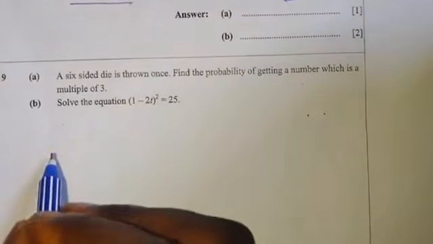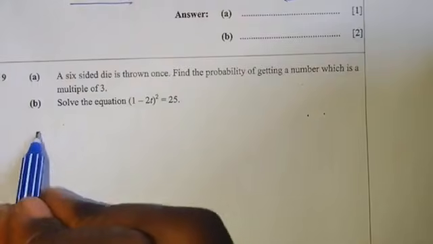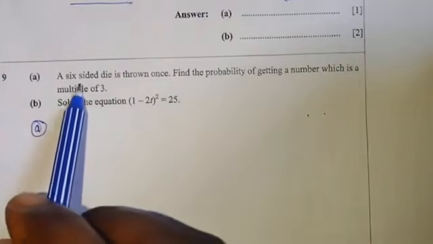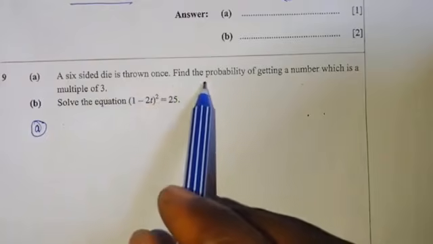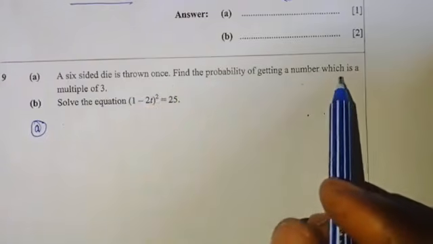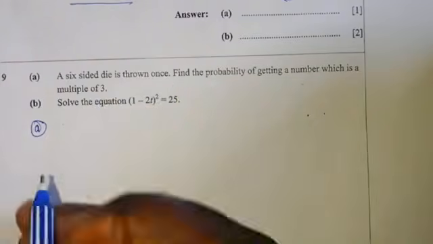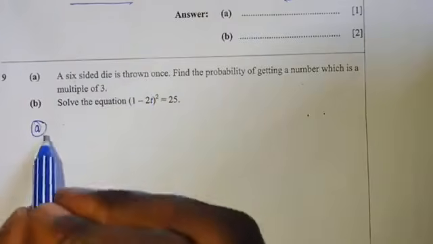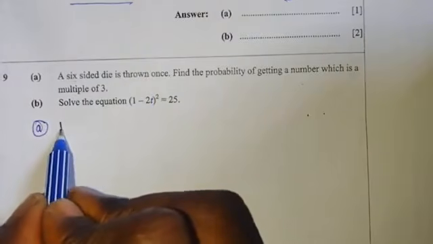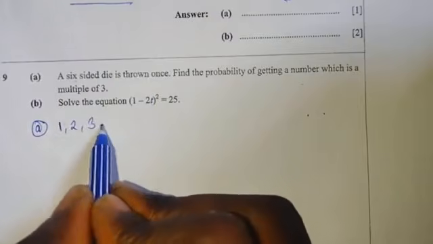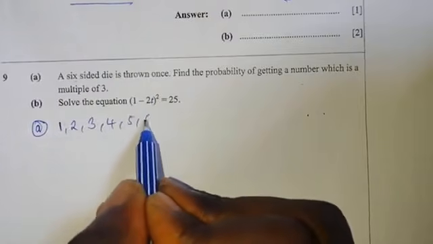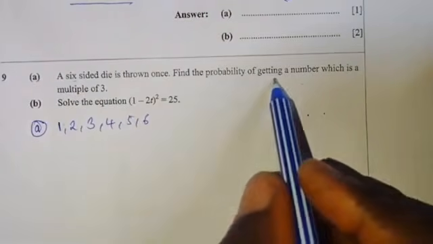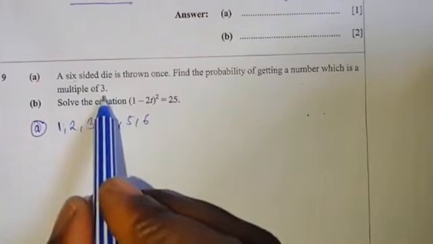Now under question 9 we have two questions, A and B. We are going to start with question A. Question A reads, a six-sided die is thrown once. Find the probability of getting a number which is a multiple of 3. So we are saying a six-sided die is thrown. The six-sided die has the numbers 1, 2, 3, 4, 5, 6. So this is the first step.